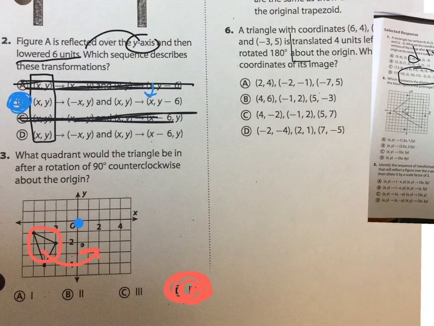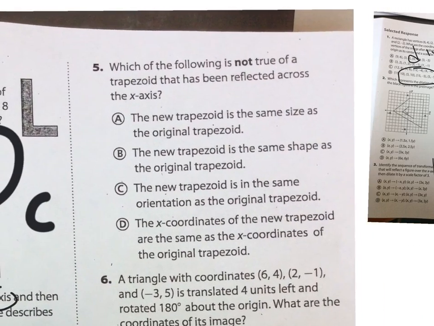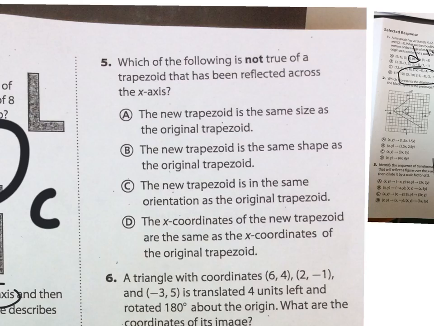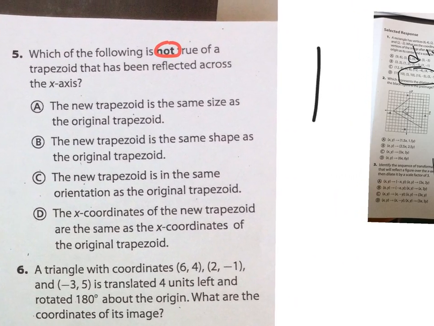So now column number 2. Let me get the L out of the way. Column number 2, number 5, says, which of the following is not true? So we're looking for something that's false. Of a trapezoid that has been reflected across the y-axis. So again, here is a graph. Now I could have a trapezoid anywhere in here to start, but we know we need to reflect it across, over on the x-axis.